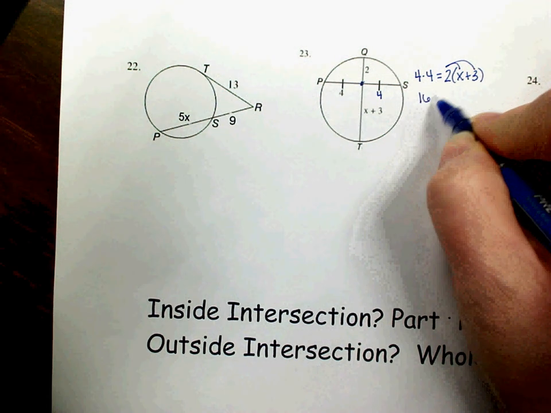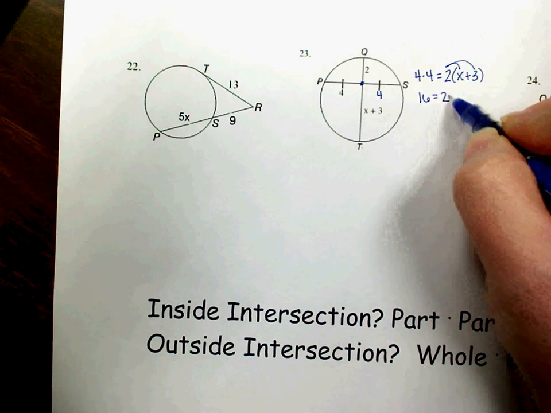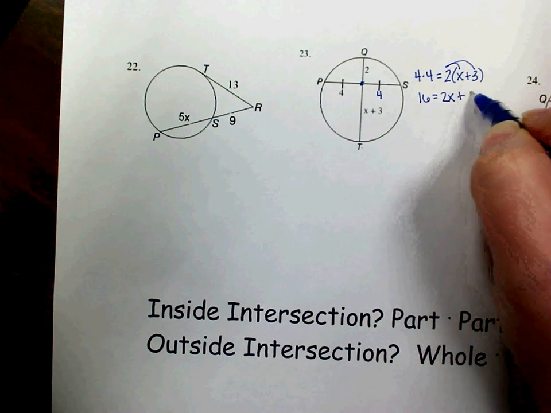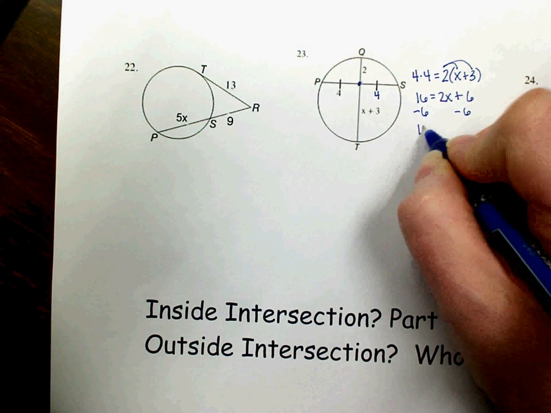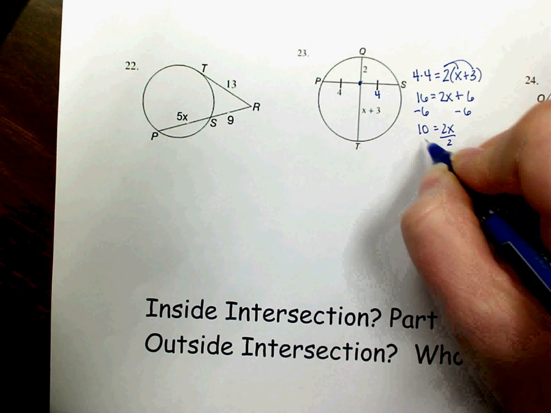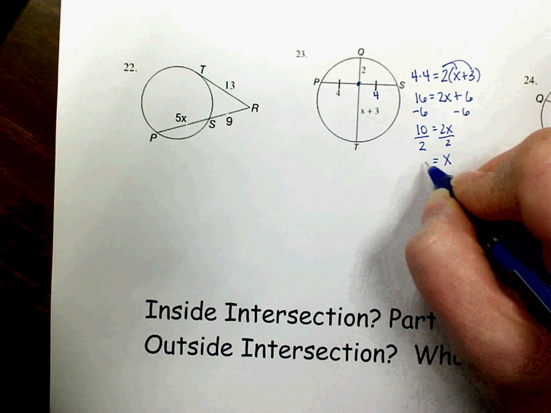2 times x is 2x. 2 times 3 is 6. Solving that two-step equation, you would subtract 6 from both sides and then divide both sides by 2. So you get x equals 5.